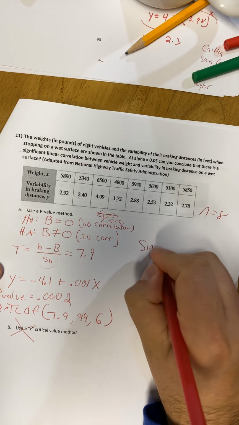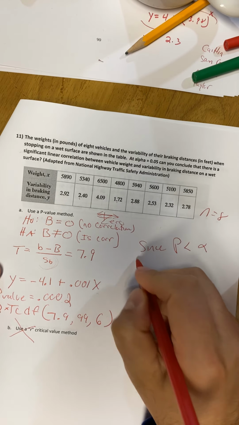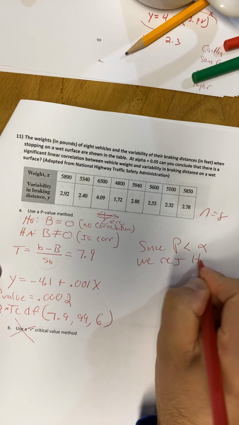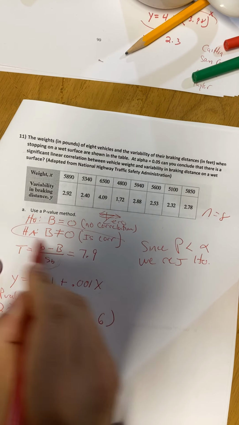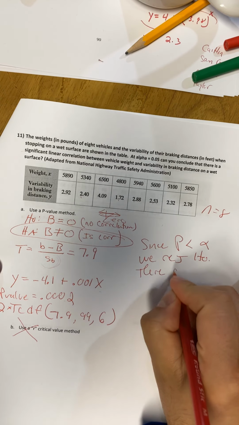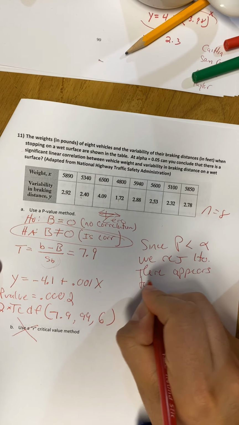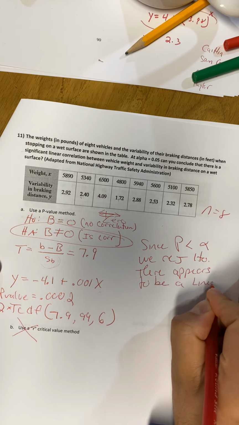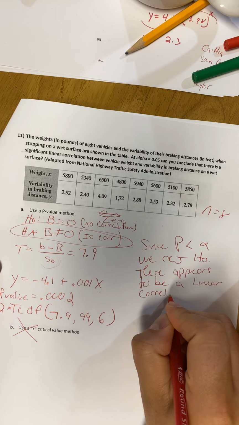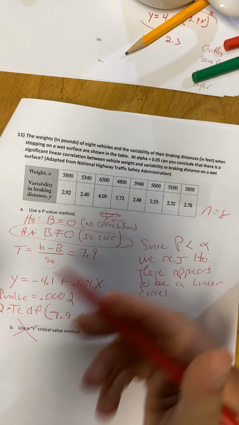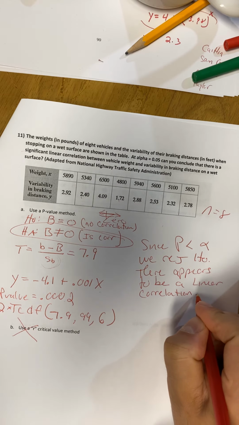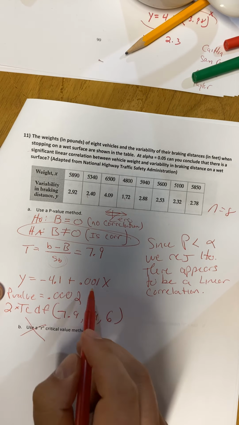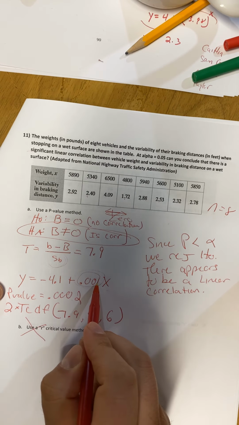So basically, since the p-value is less than alpha, we reject H0. So there appears to be a linear correlation. Well, really with B it should be linear relationship, but that's okay for right now, correlation. And the correlation kind of appears to be positive, as X goes up, Y's going up, but that's so weak, but okay, there you have it.